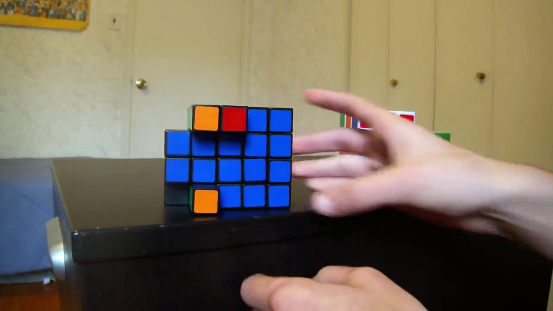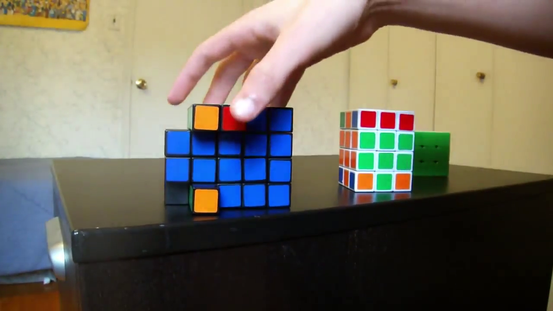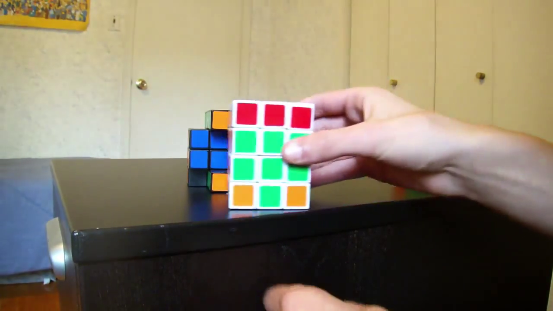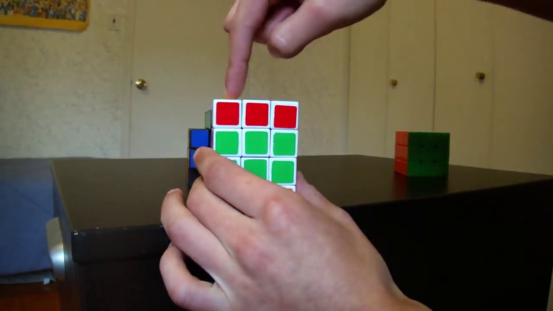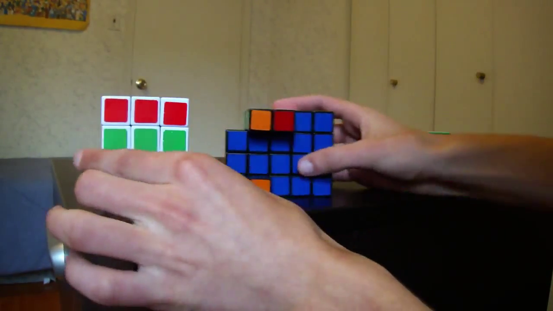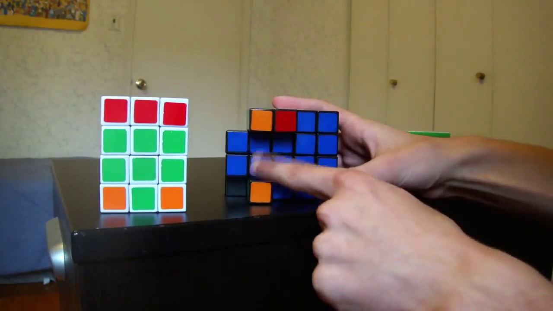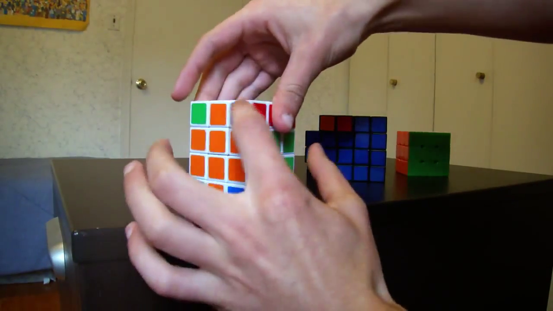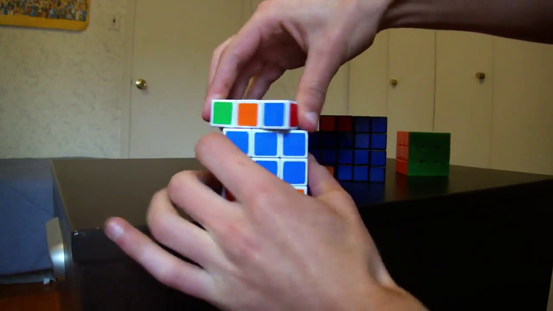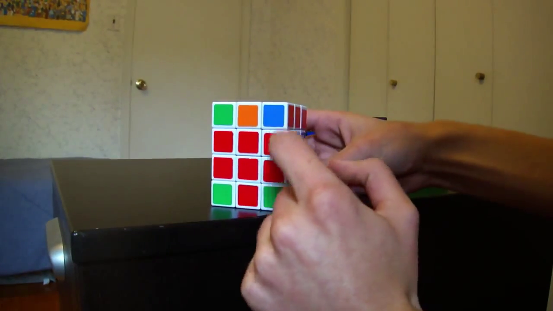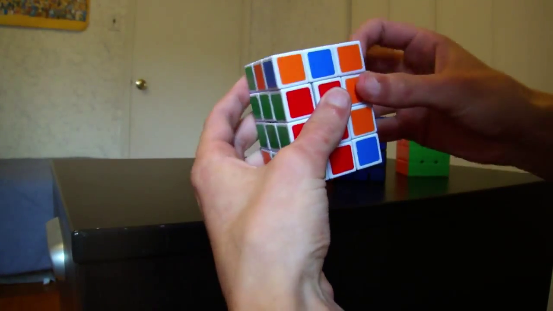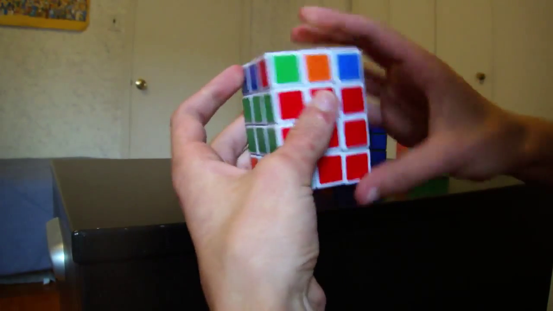Next, you're going to want to do your corner insertion algorithm. Your corner insertion algorithm is the same as before. So I take a corner, and for these we're going to care about the inner layers. We don't care about the outer layers, once again. So here is a piece. I'm going to put it where it belongs, over where it belongs, and then I use the corner insertion algorithm.